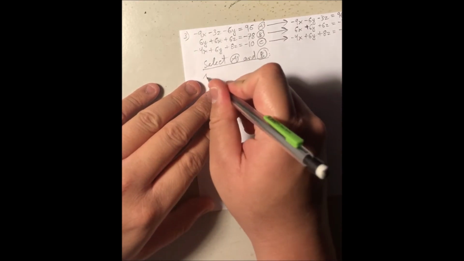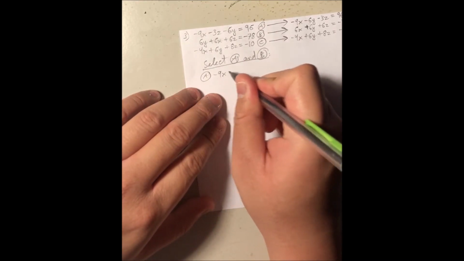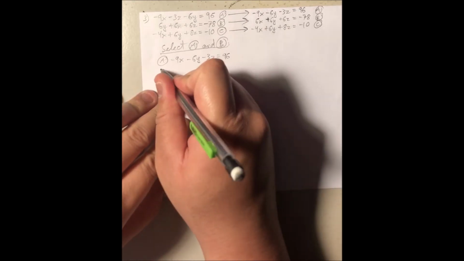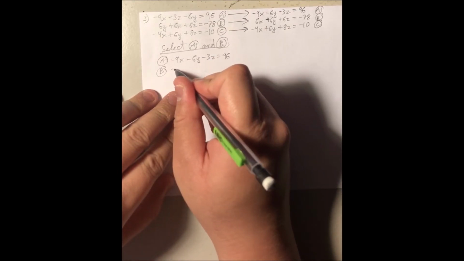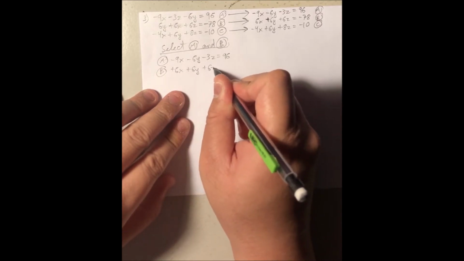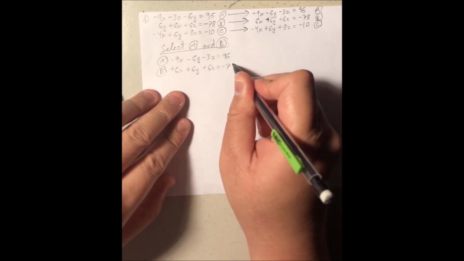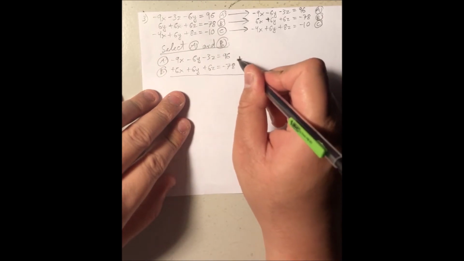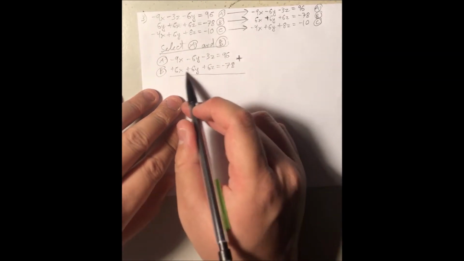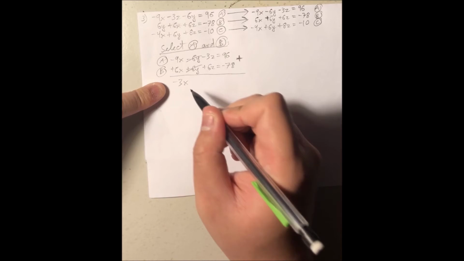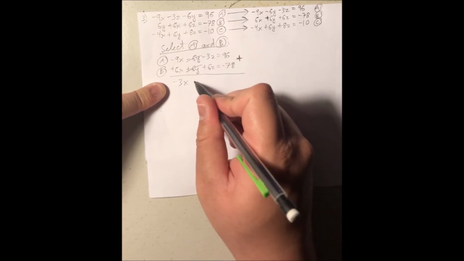To put them together, for A, I got minus 9x minus 6y minus 3z equals 96. And then for B, I got plus 6x plus 6y plus 6z equal to negative 78. Now when I add these two together vertically, minus 6y and plus 6y cancel out. I'm left with minus 3x. Negative 3z plus 6z is plus 3z equal to positive 18.